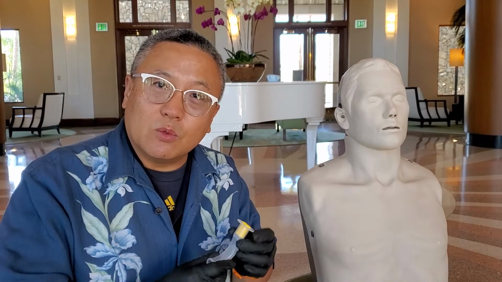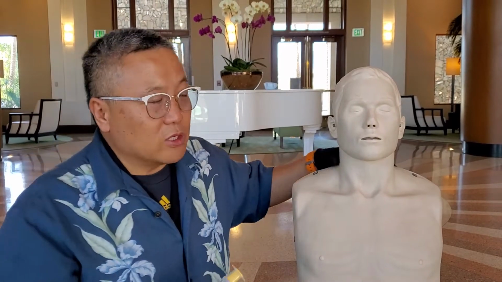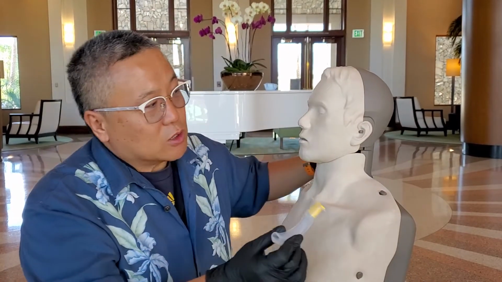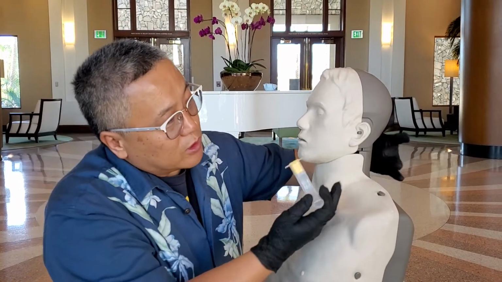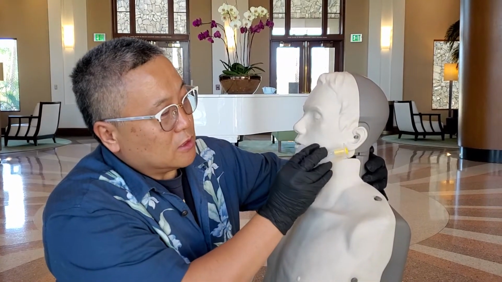Okay, so when we give them an OPA, the patient has to be unconscious. Why? Because if the patient has a gag reflex, you get in big trouble. So you have to use the suction. Okay? So I will show you how to measure. For the OPA, measure from the earlobe to the edge of the mouth, like this.